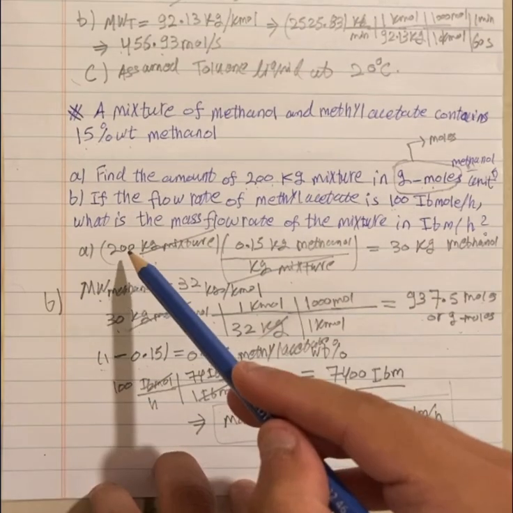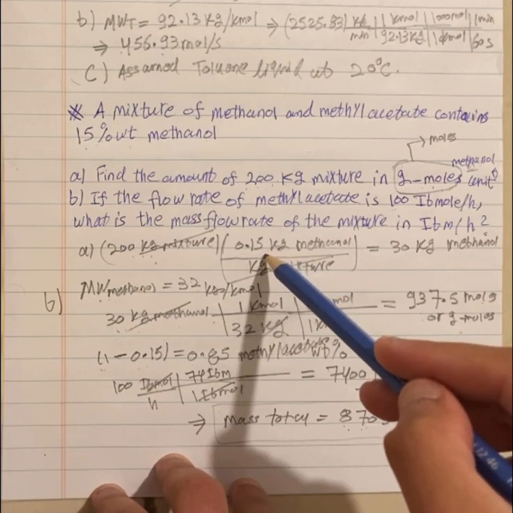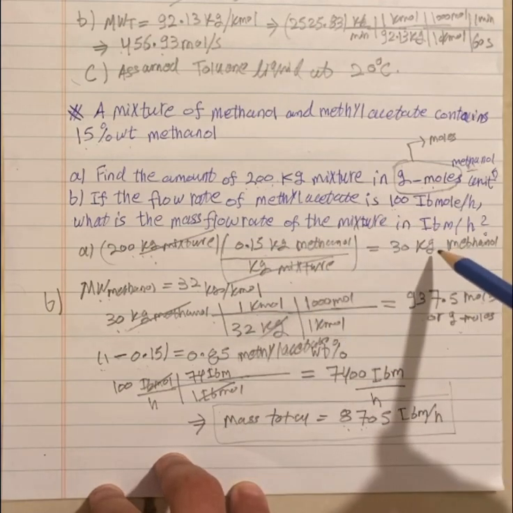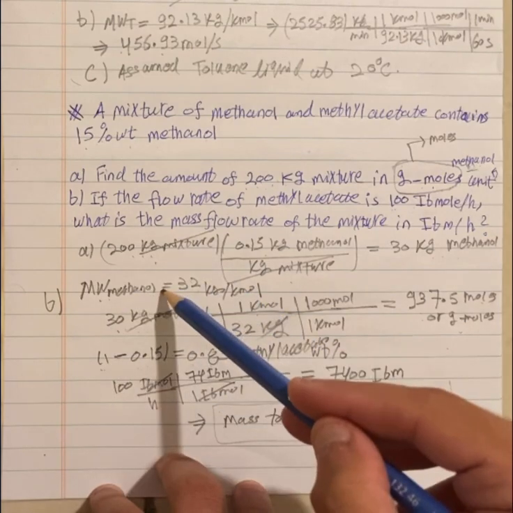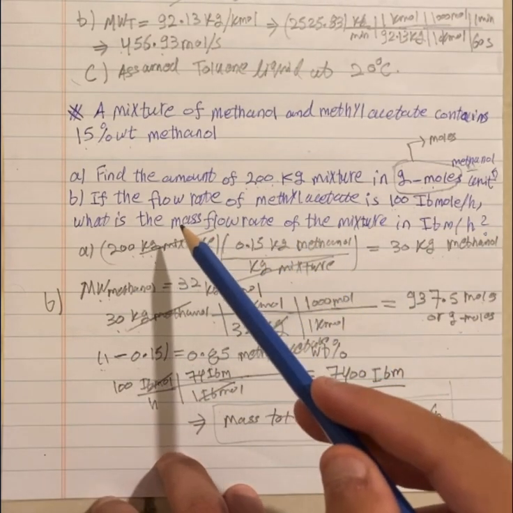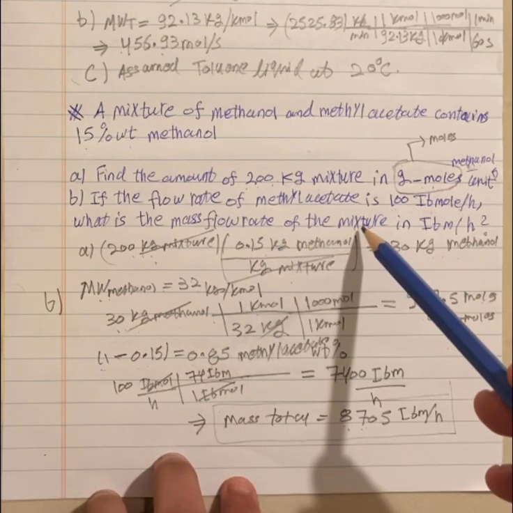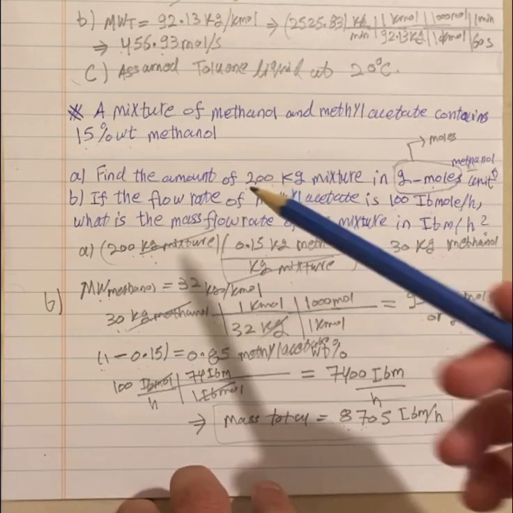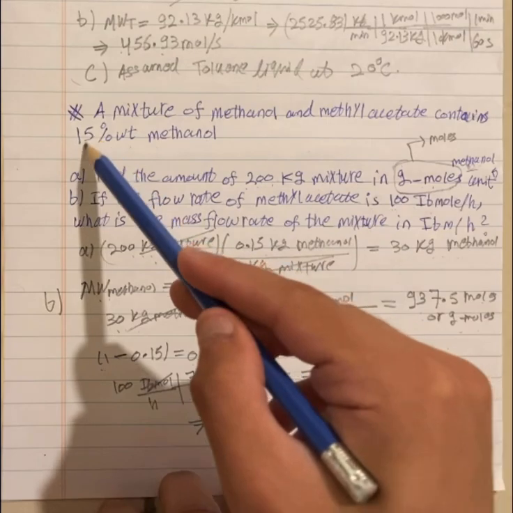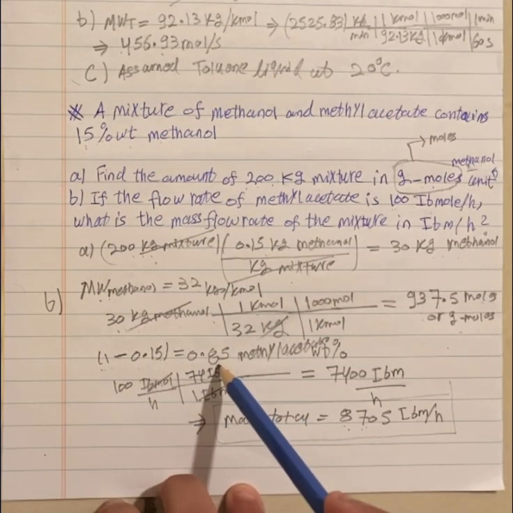Just a quick recap: we took the 200 kilogram of the mixture, multiplied it by the mass fraction of methanol to find the amount of methanol, and then we converted this amount of methanol into moles of methanol using the molecular weight. For part B, we had the flow rate of methyl acetate, and in order to find the mass flow rate of the mixture in pound mass per hour, we needed the weight percent or mass fraction of methyl acetate, which is the balance for methanol, which means 1 minus 0.15 will give us 0.85 methyl acetate.